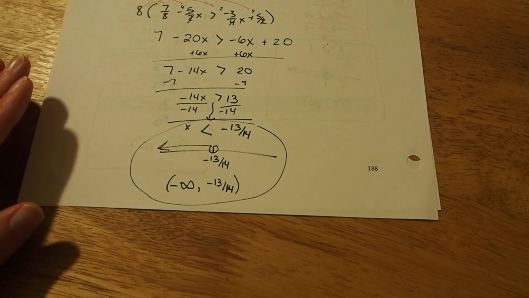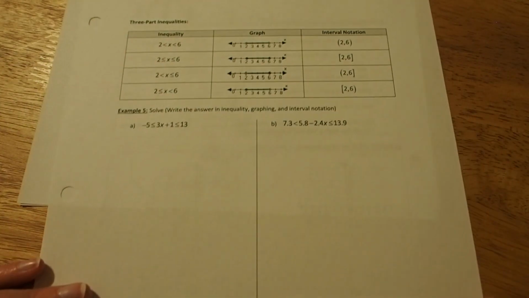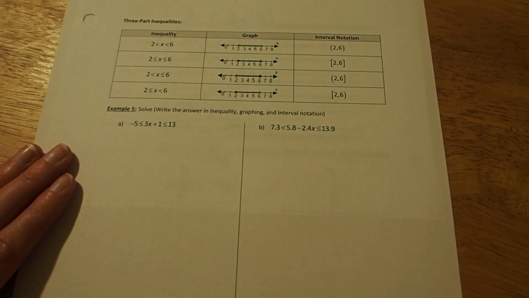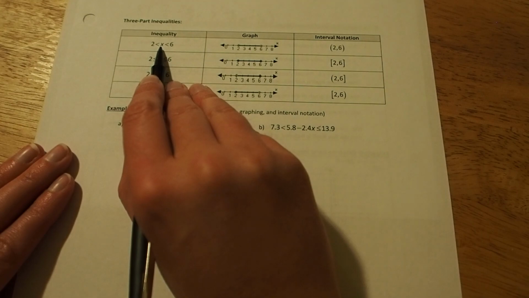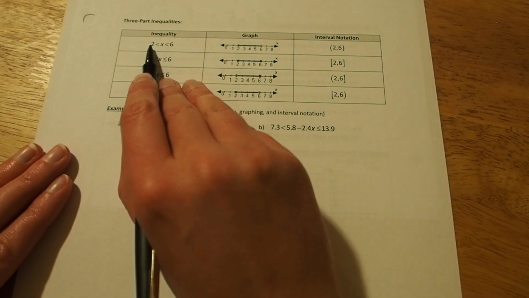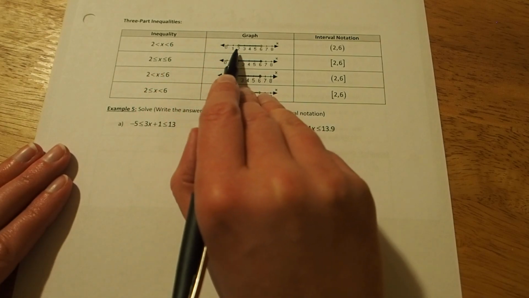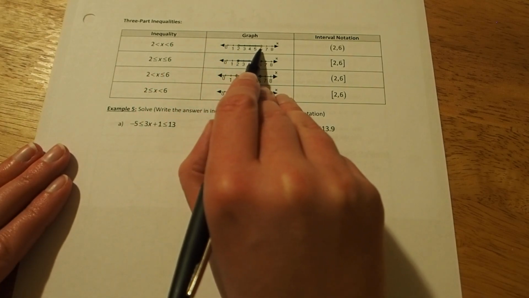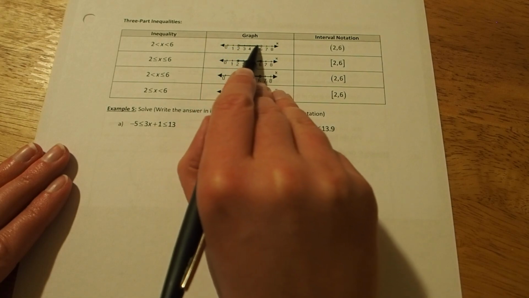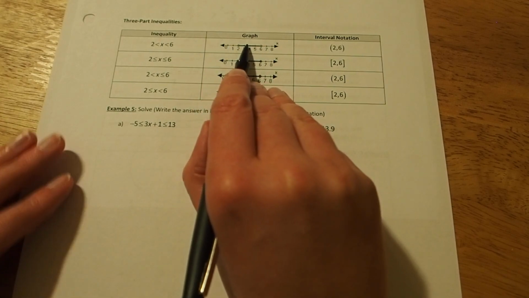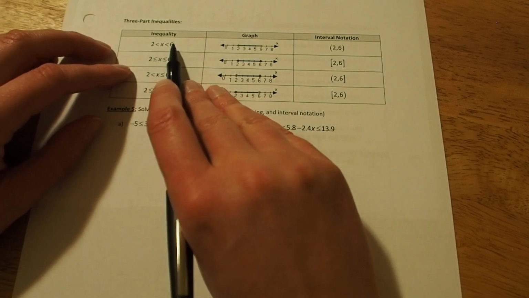The next page, last page of this section, is going to deal with three-part inequalities. In a three-part inequality, you have your variable in between two numbers. So x is both greater than 2 and less than 6 in this case. What that would look like on a graph is open circle around the 2, open circle on the 6, and the filled-in area is in between them. So greater than 2, less than 6. Now you can have a couple different combinations. Two open circles from two inequality bars.